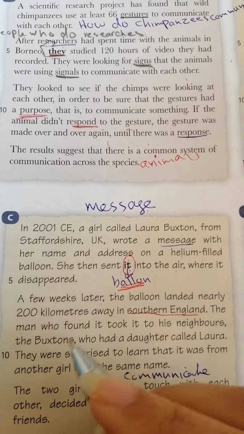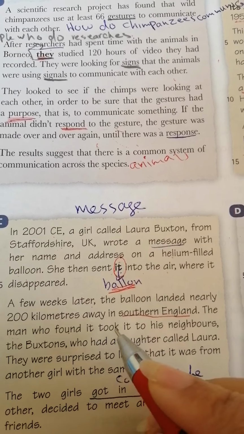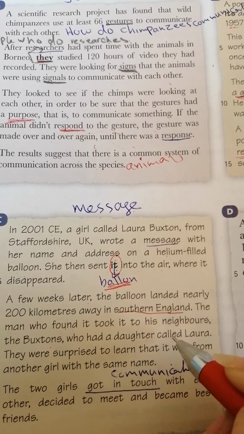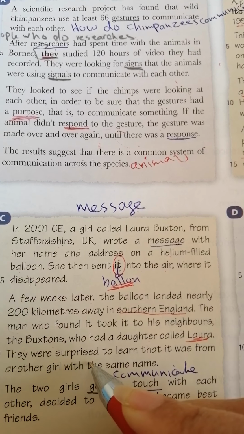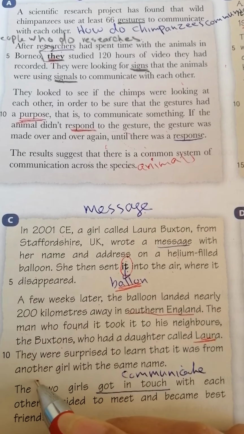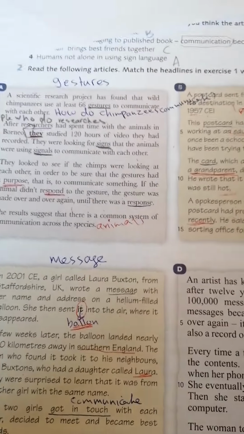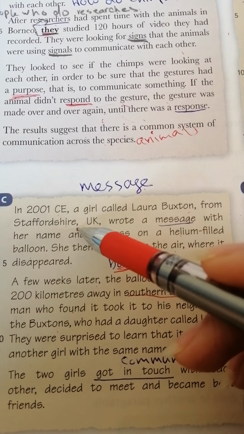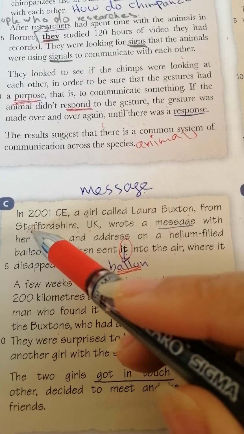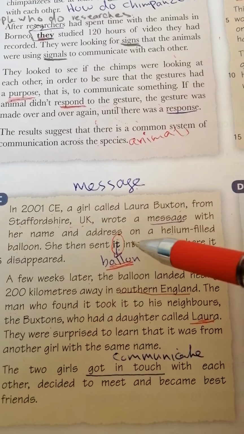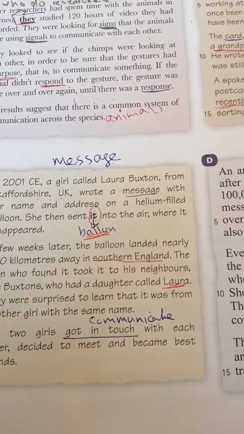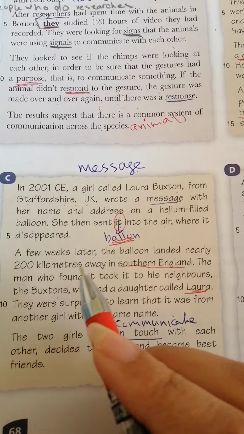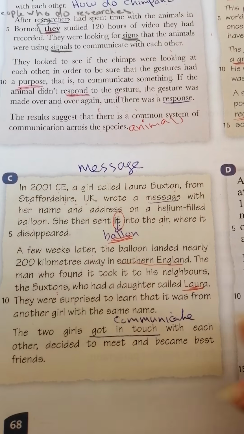It arrived in southern England. The man who found it took it to his neighbors, the Buxtons, who had a daughter called Laura. They were surprised to learn that it was from another girl with the same name. Imagine, the first girl was also called Laura Buxton, and she was in a city called Staffordshire. When she sent up the balloon, it reached southern England, to another girl with the same name, Laura Buxton. Such a coincidence, right?